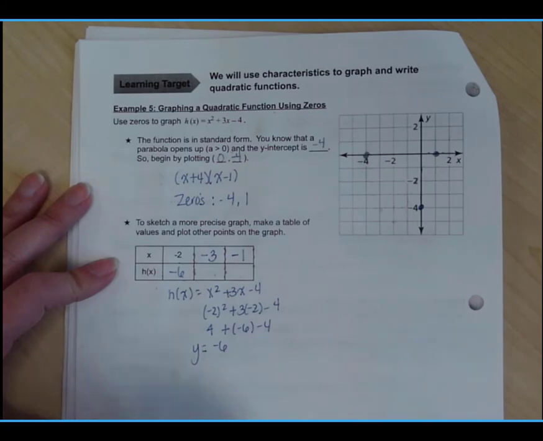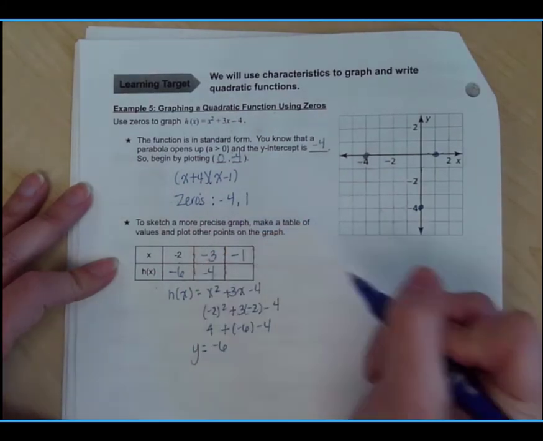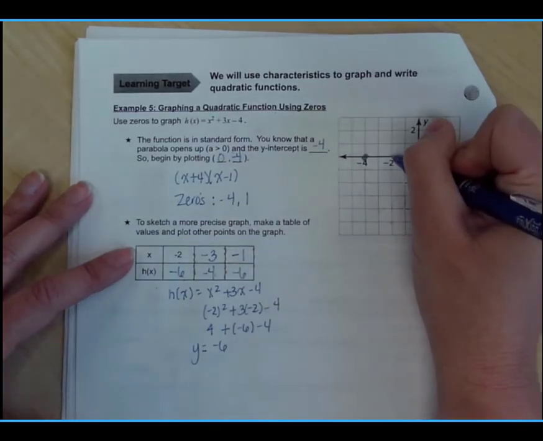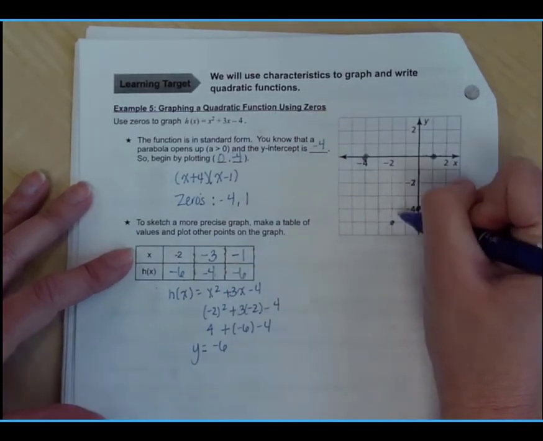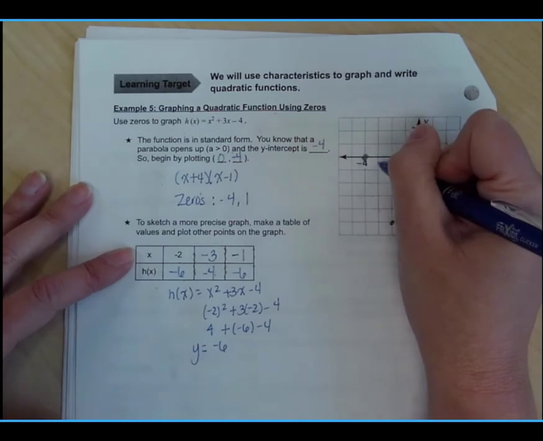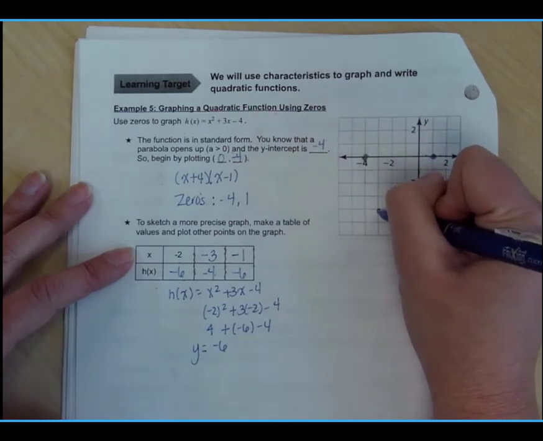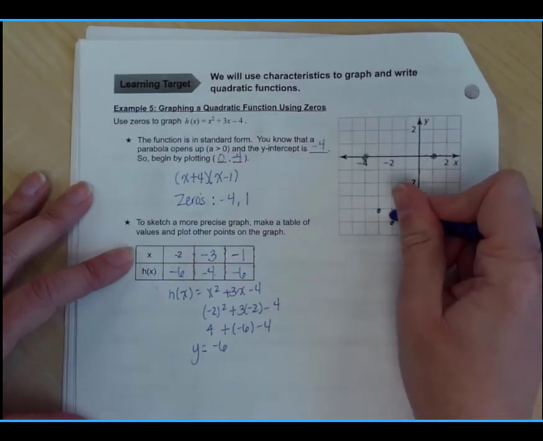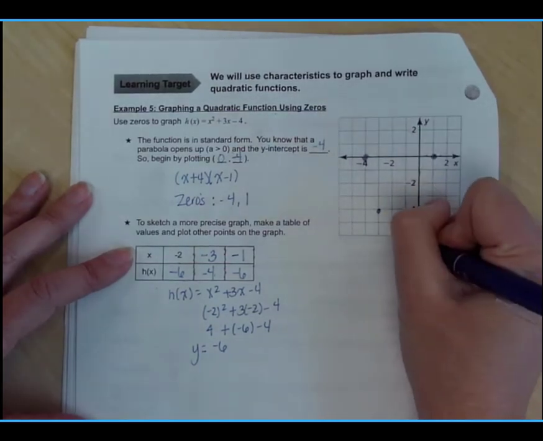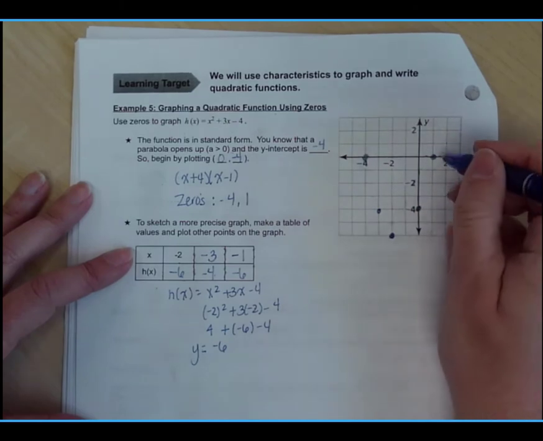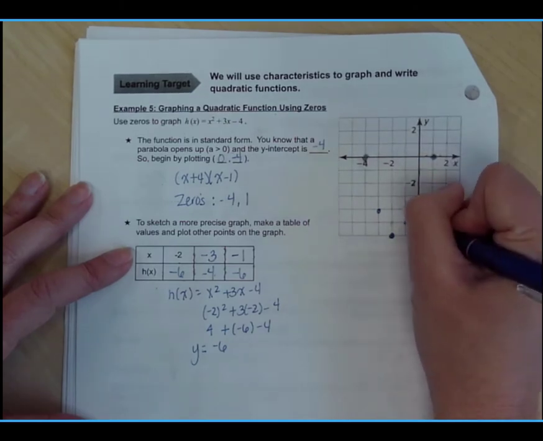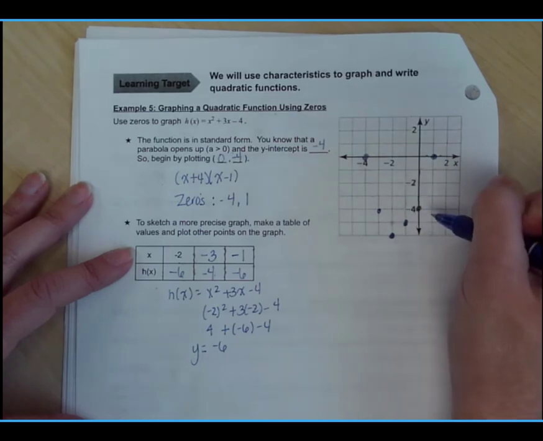Okay, so our values for -3, -4, -1, and -6. So I have -2, -6, -3, -4, and -1, -6.